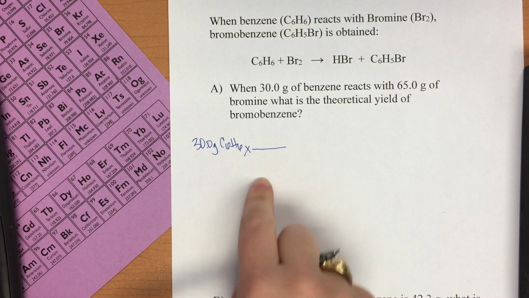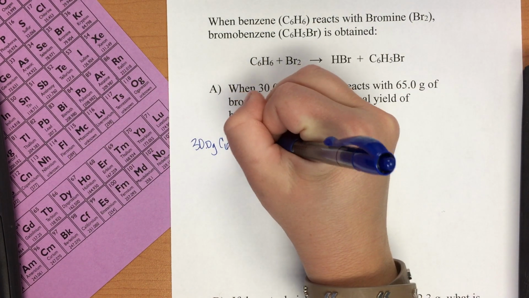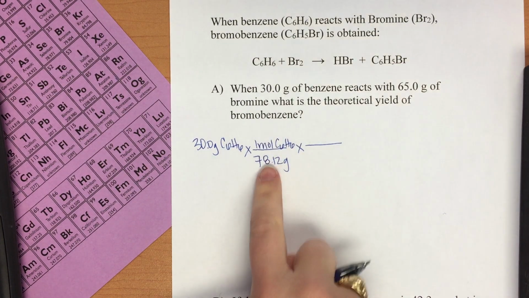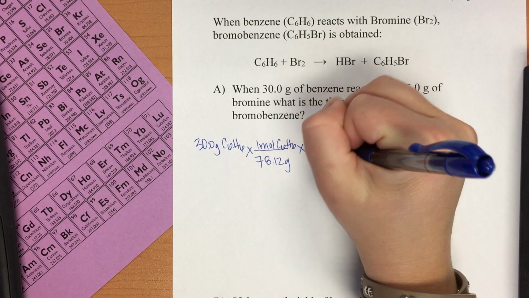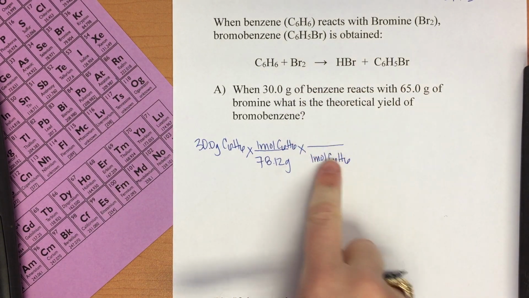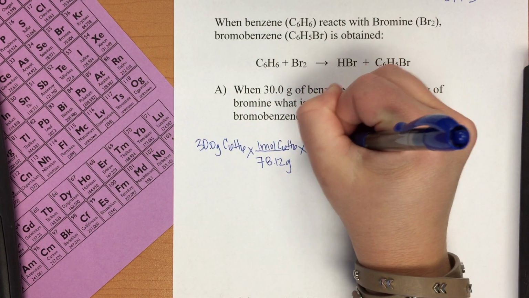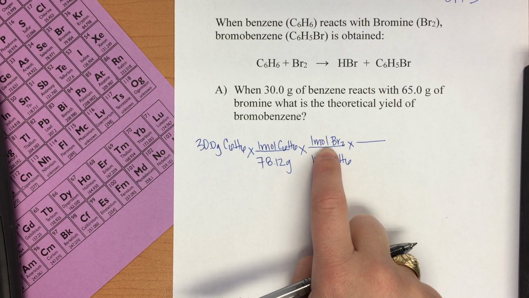So we're going to convert grams to moles. There are 78.12 grams in 1 mole of benzene. Now we're going to convert from moles of benzene to moles of bromine using our stoichiometric ratio, which in this case is 1:1. Now we want to convert from moles of bromine to grams of bromine.